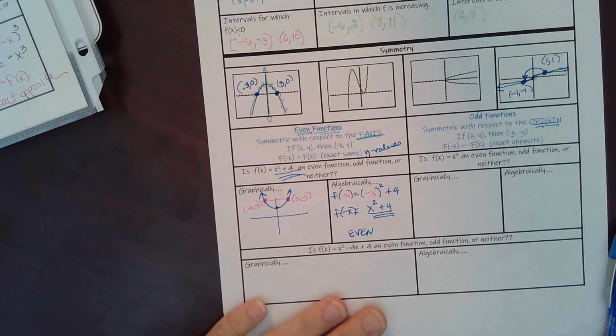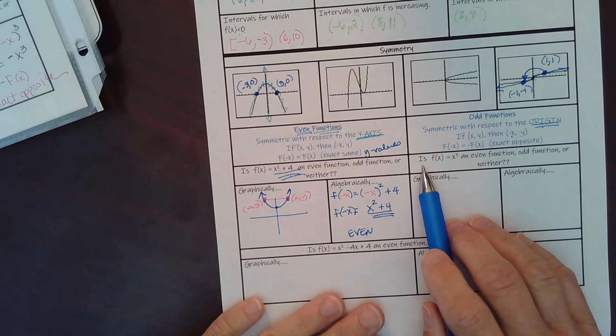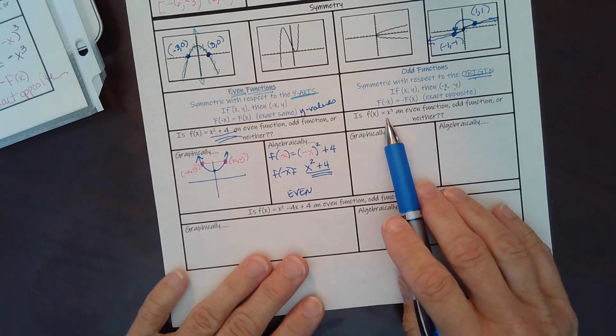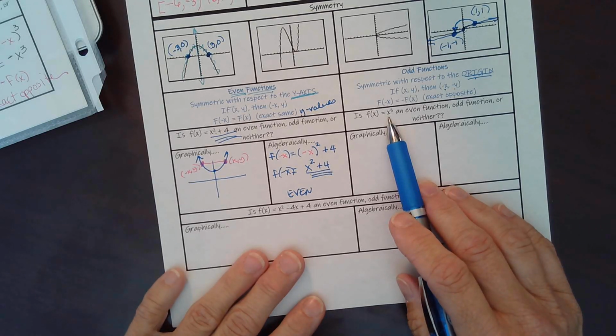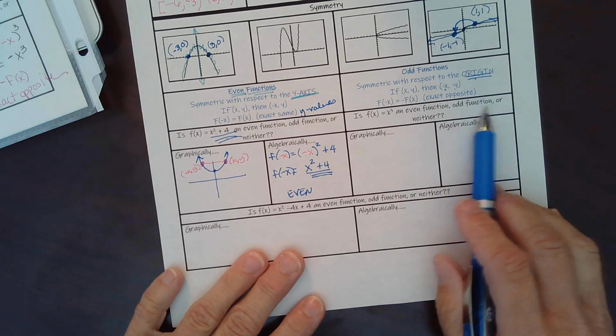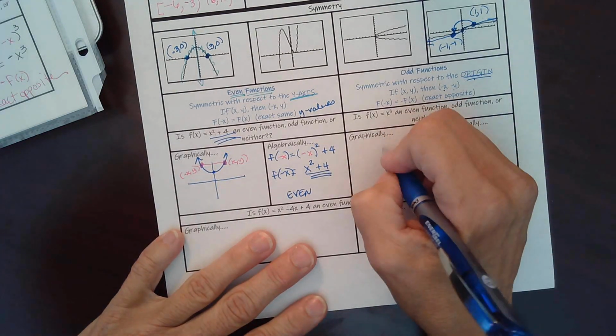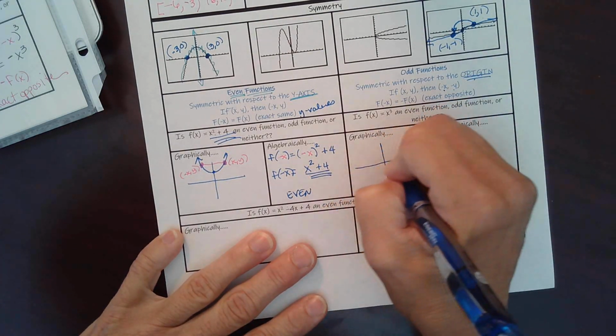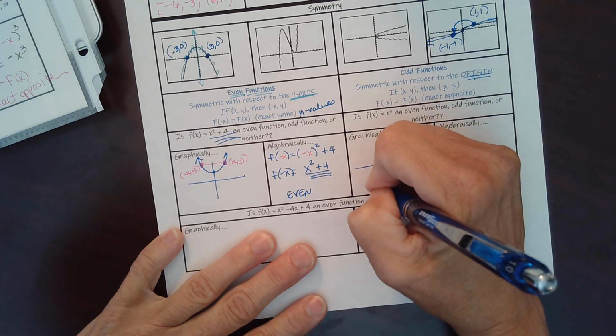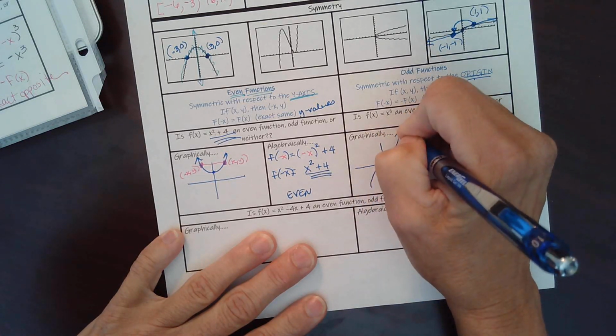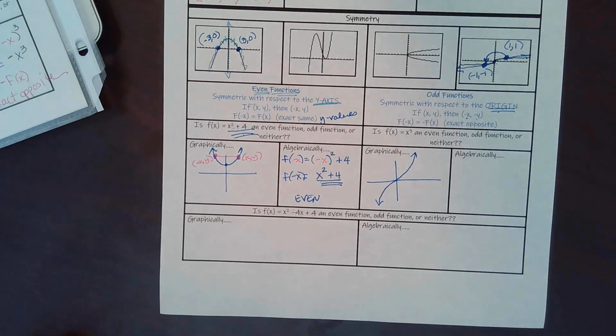All right, then let's look at this function. So f of x equals x cubed. I want to know if this is an even function, odd function, or neither. So what does this graph look like? Well, this is a cubic function, and this particular cubic function looks like this.